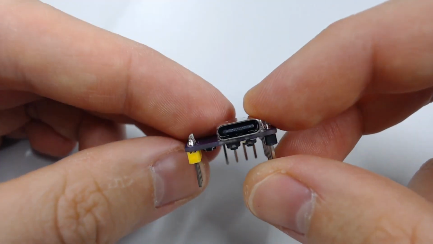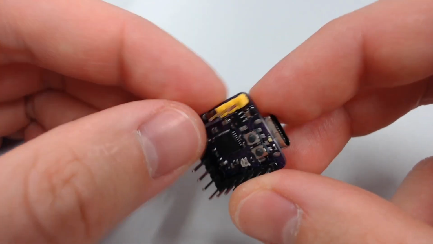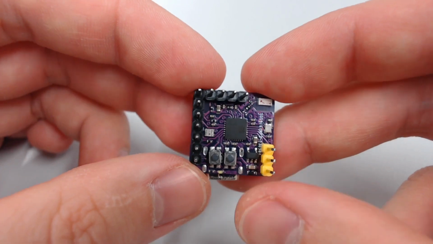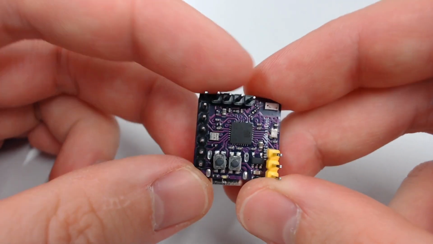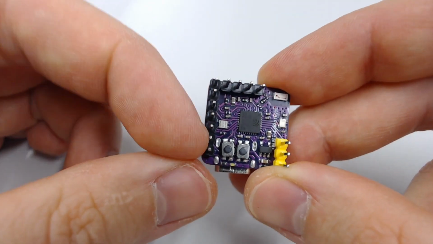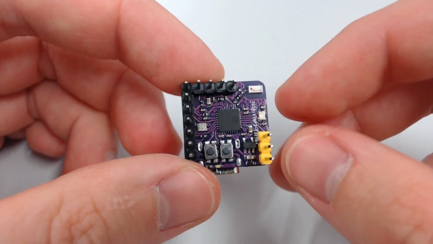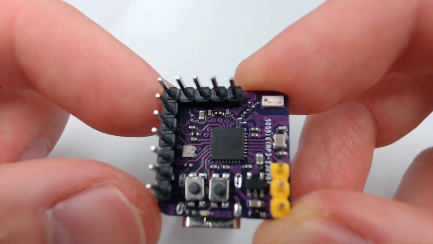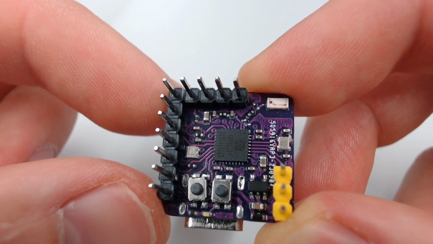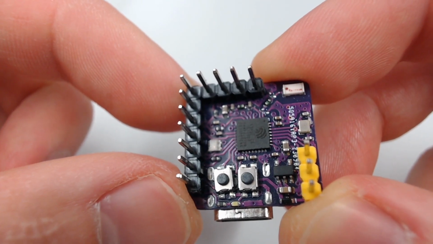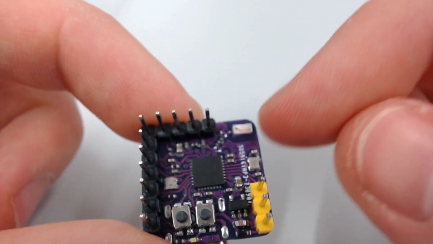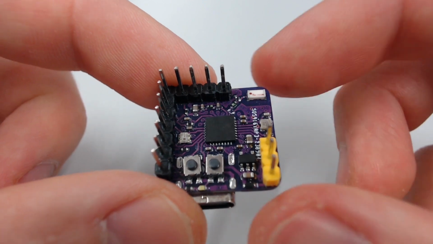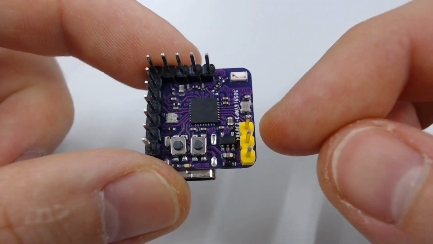You can see here the USB-C connector below the PCB board, and the 2 buttons, reset and boot button, and all the GPIO and power pins. In the middle is the ESP32-C3 chip. On the left side of the chip you see the LED, and in the upper right corner is the antenna for wireless connection.